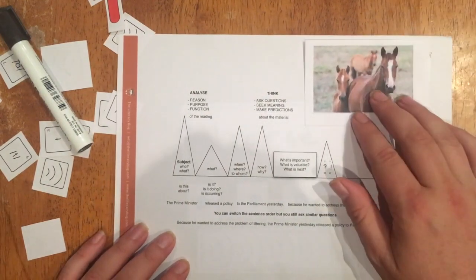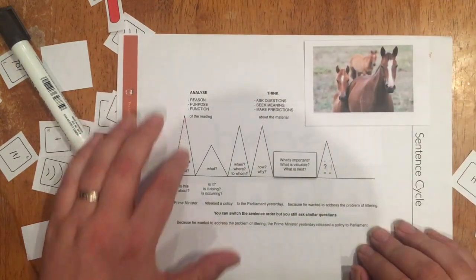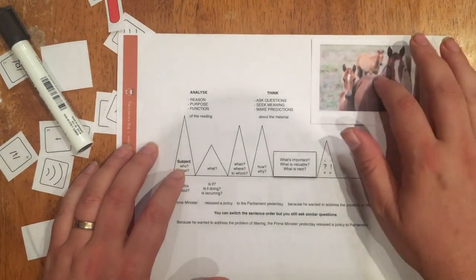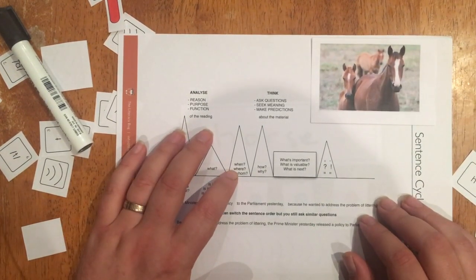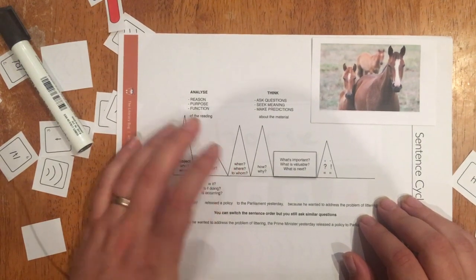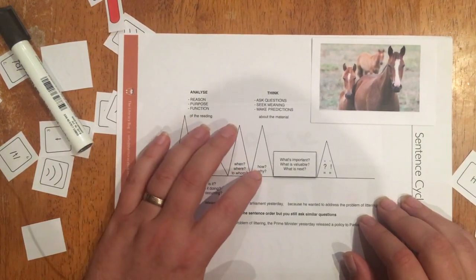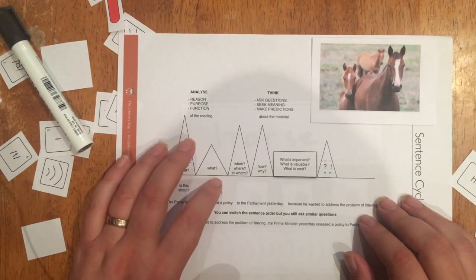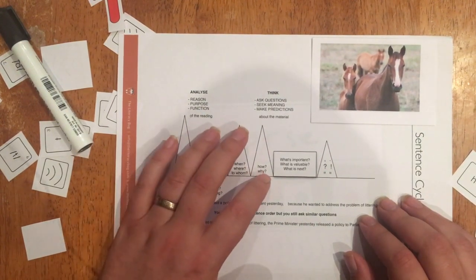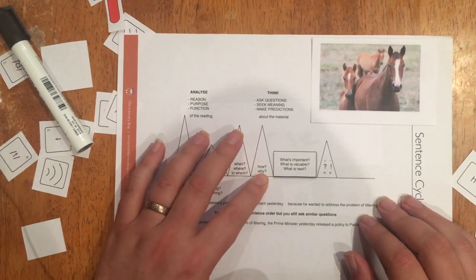You might not see this in full, but the first little triangle is, what is this about? Well, it's about a horse. What is it doing? It's galloping. Where is it galloping? In the paddock. When? In the morning. Why? To get some exercise. So the horse was galloping in the paddock in the morning to get some exercise.